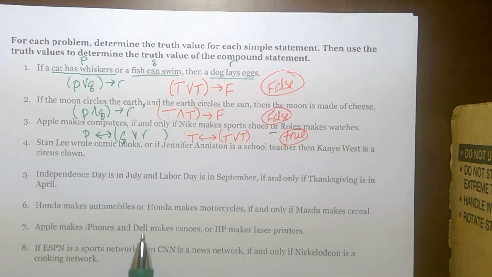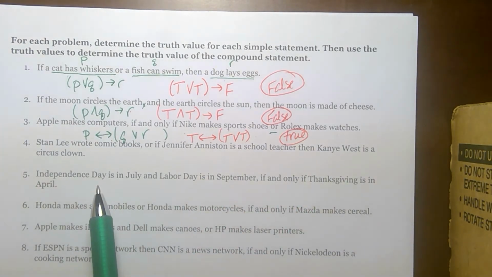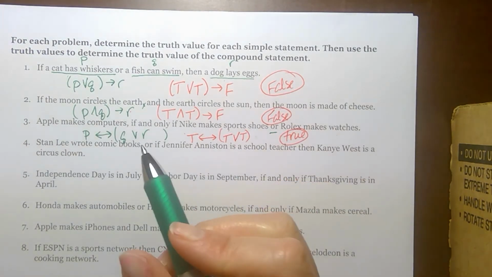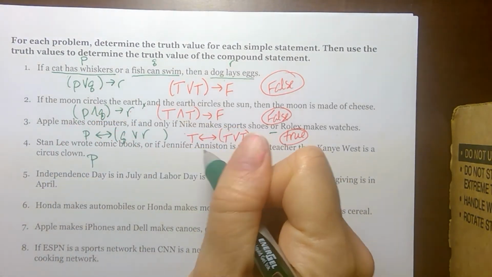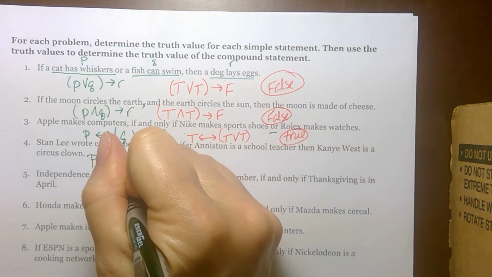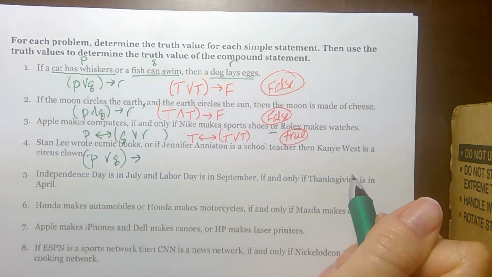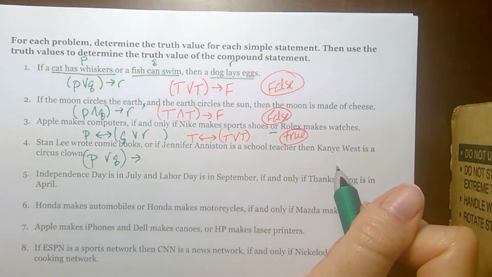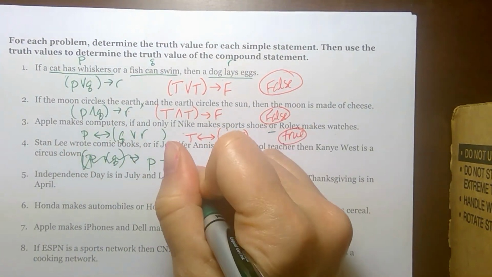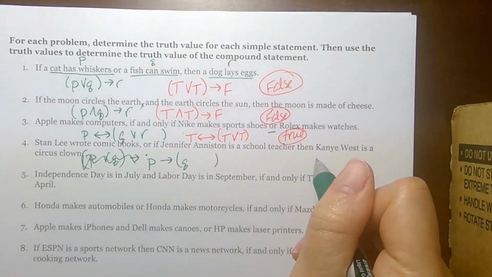Number 4, Stan Lee wrote comic books, or if Jennifer Aniston is a school teacher, then Kanye West is a circus clown. What this should look like is P or Q, if, and then that's an if, then. Oh no, I just put my parentheses in the wrong place, didn't I? Let's start over.